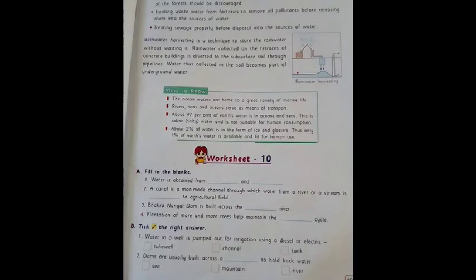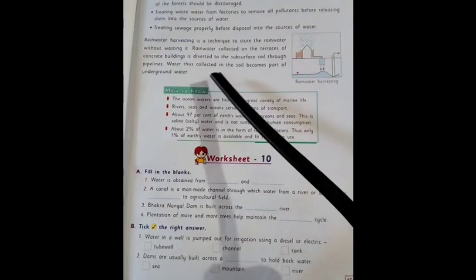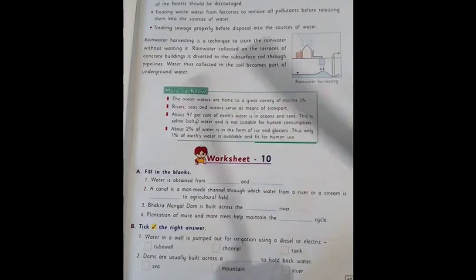Now, after the collection of rainwater on the terraces, rainwater is diverted to the subsurface soil through pipelines. Water thus collected in the soil becomes part of underground water. Now the collected water in the soil becomes the part of underground water.